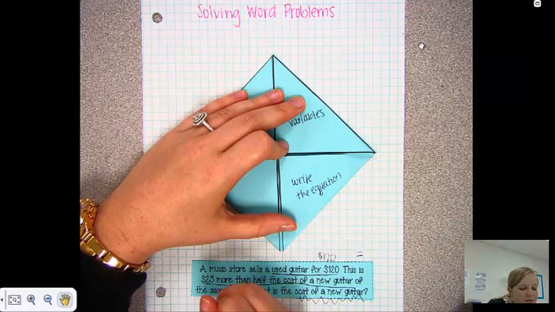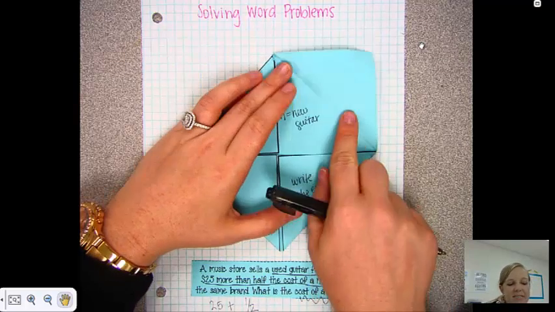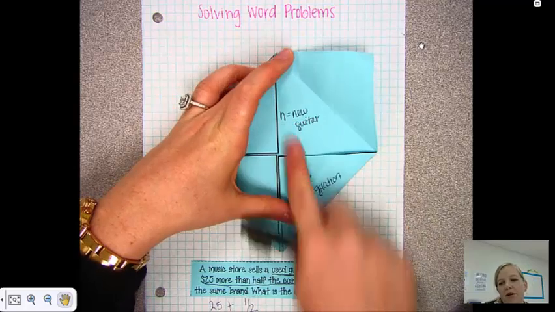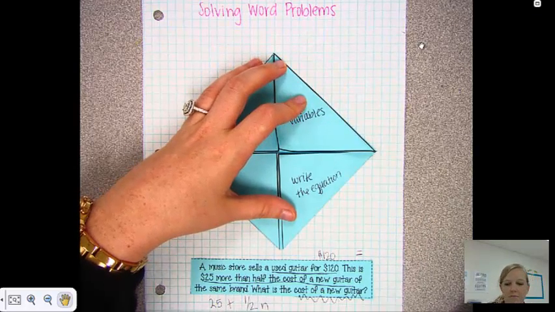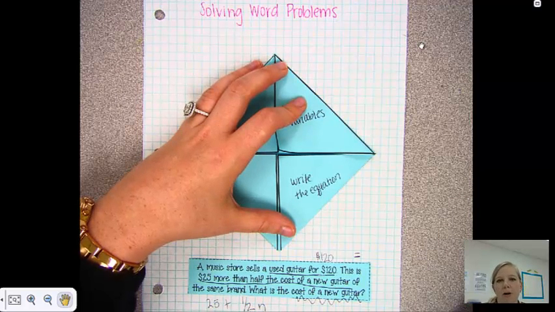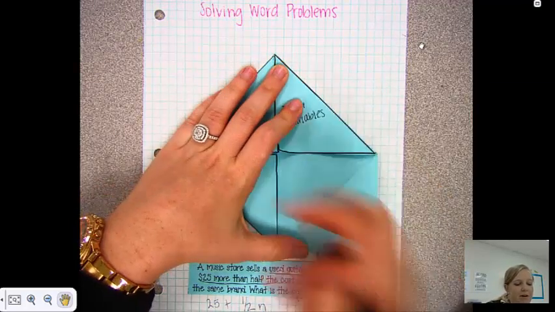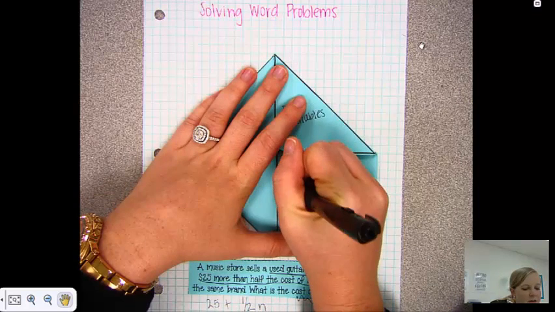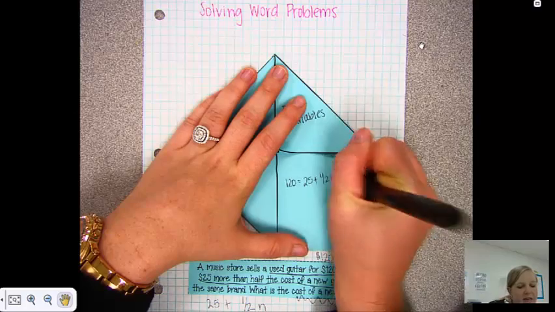25 more than means 25 plus half the cost of a new guitar. Half means 1/2. The cost of a new guitar, remember guys, up here I said my new guitar is n, so whenever I see the words new guitar, I'm going to write the letter n. So literally you're just translating the words into operations and numbers to write an equation. Under here I'm going to write my equation: 120 equals 25 plus 1/2 n.